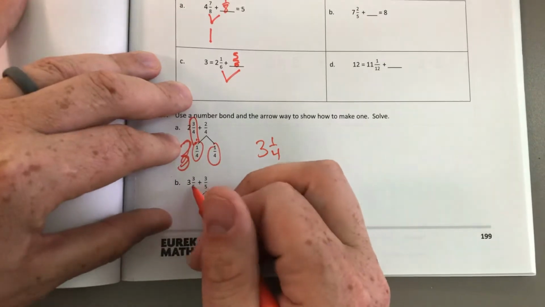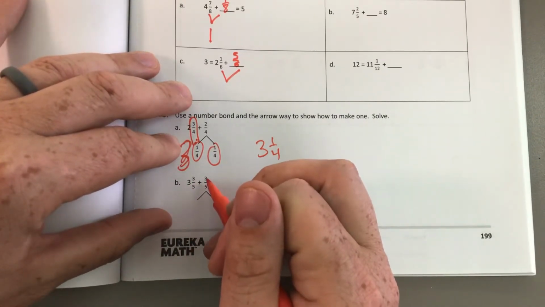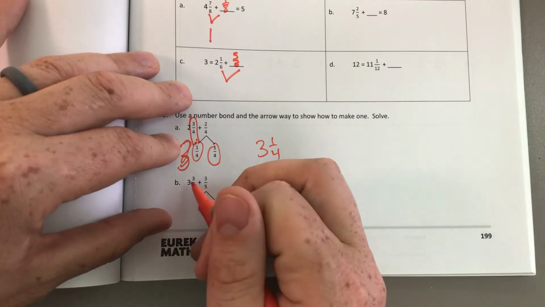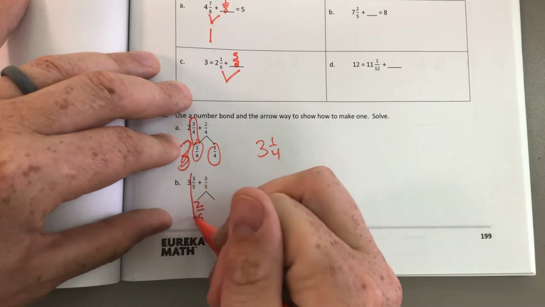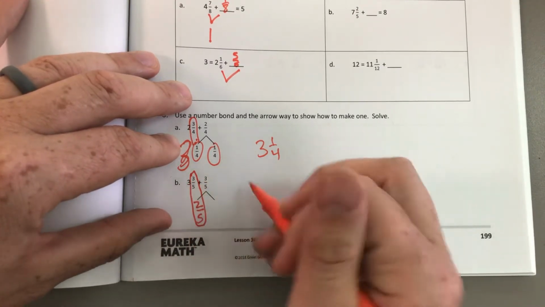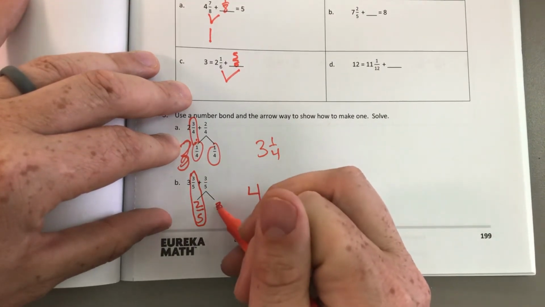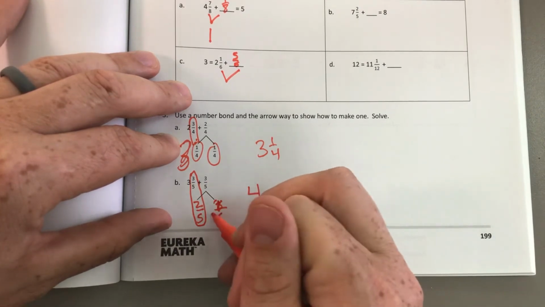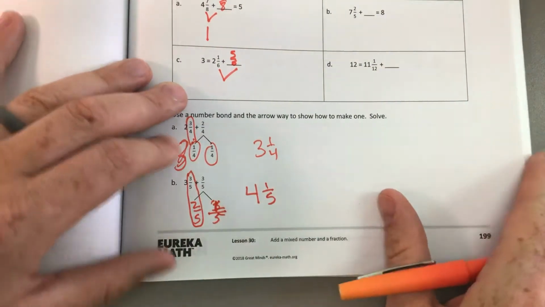Similarly, in this problem, we already have 3 and 3/5, and we have 3/5 over here. So how many of these 3/5 do we need? We need 2/5 of the 3/5 to equal 1 whole. So 1 plus this original 3 is 4, and the remaining fifths, well, 2 plus what gets us to 3? It would be 1/5. So it would be 4 and 1/5.